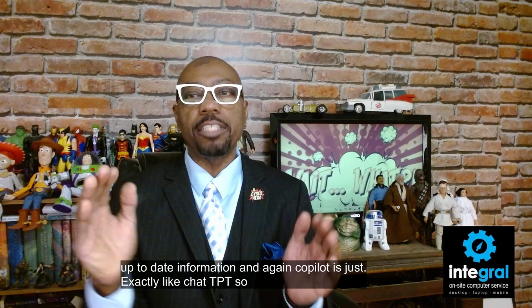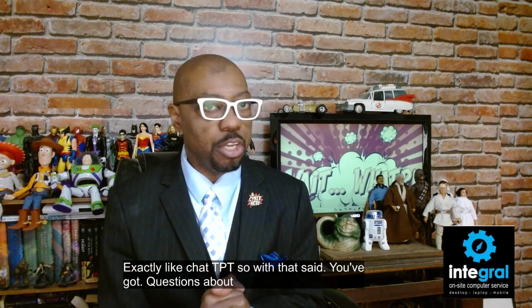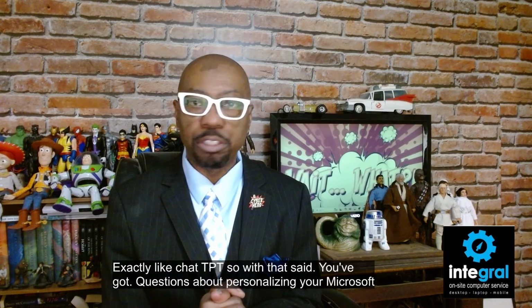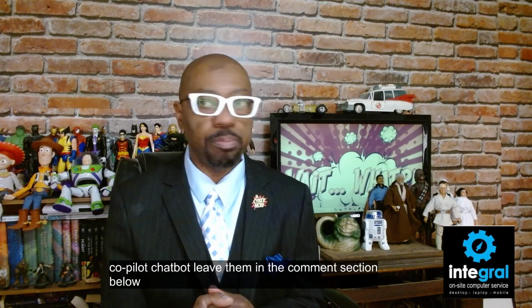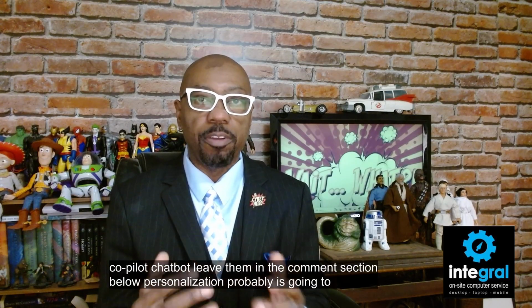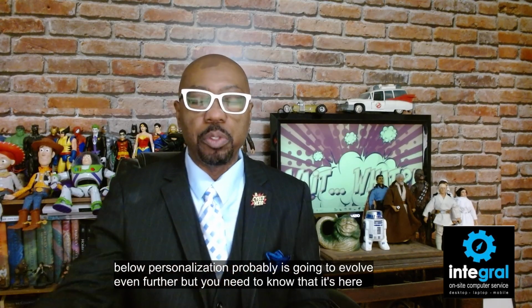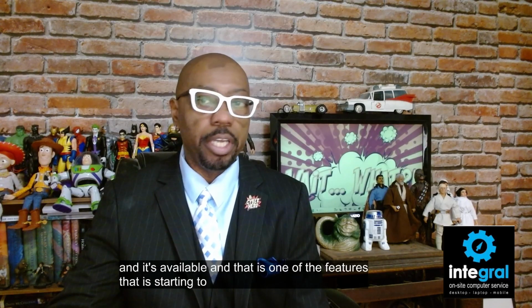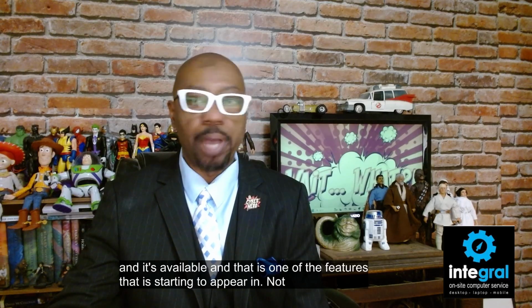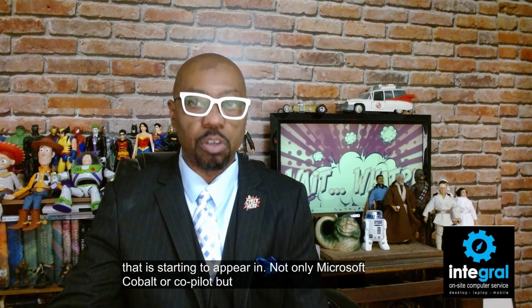So with that said, if you've got comments or questions about personalizing your Microsoft Copilot chatbot, leave them in the comments section below. Personalization probably is going to evolve even further, but you need to know that it's here and it's available and that it is one of the features that is starting to appear in not only Microsoft Copilot, but chatbots across the world.